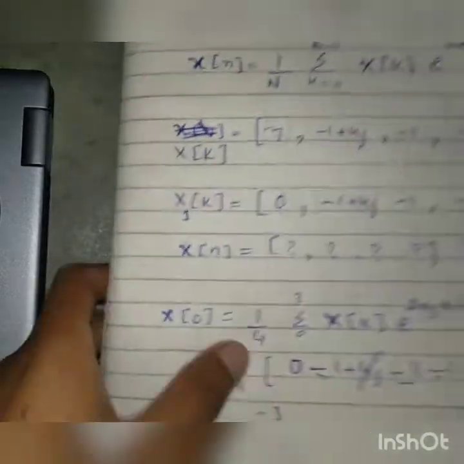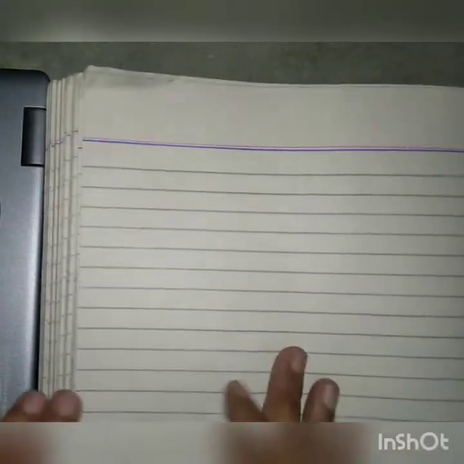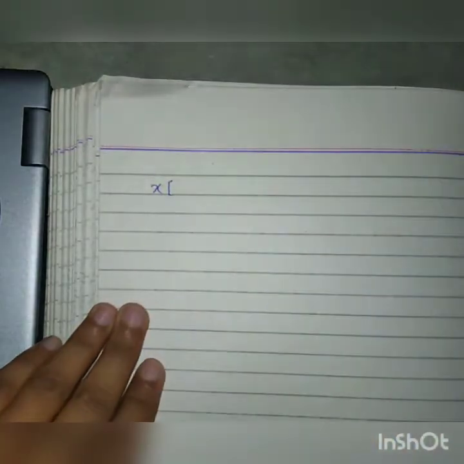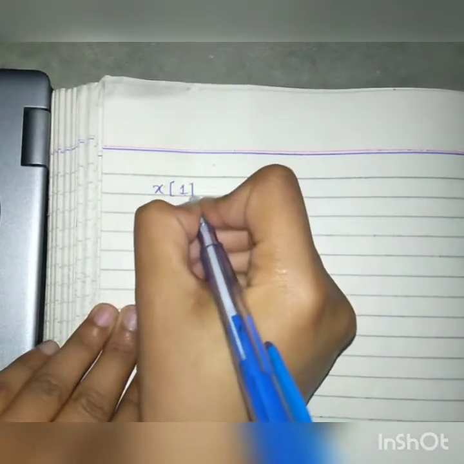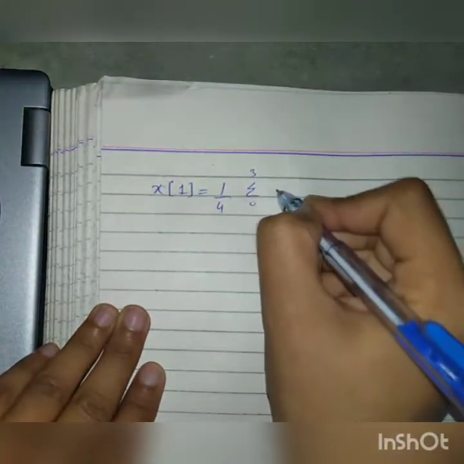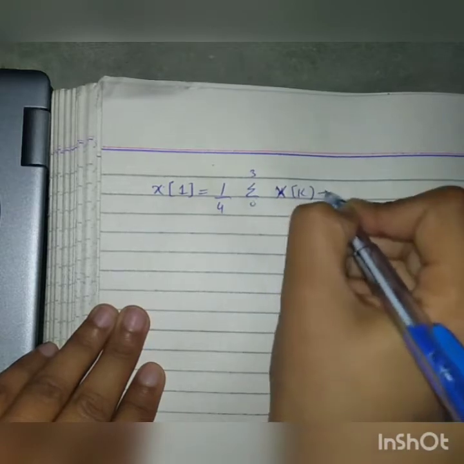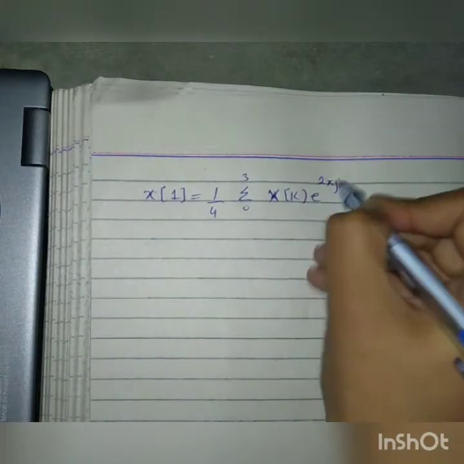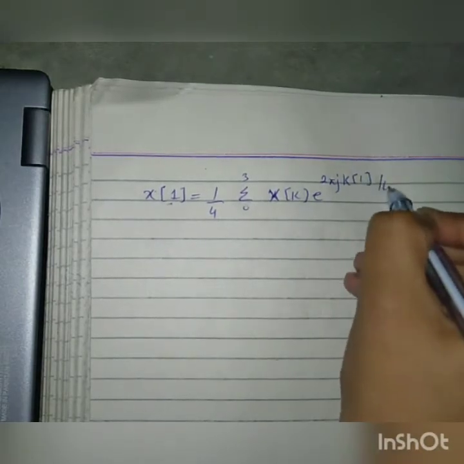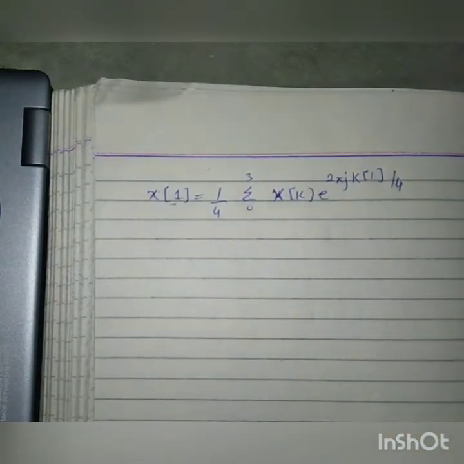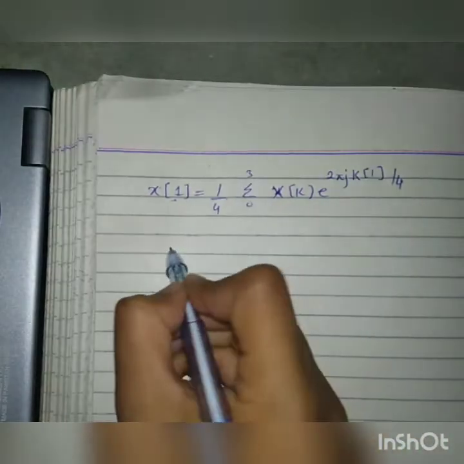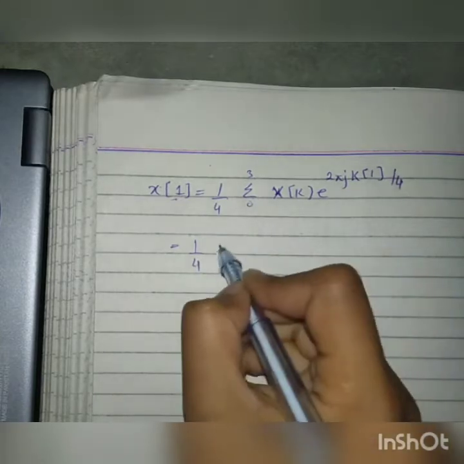Okay, now x of 1 is equal to 1 divided by 4 summation from 0 to 3 of x of k e to the 2 pi j k n, and here is 1 divided by 4, that is something like 1 divided by 4.